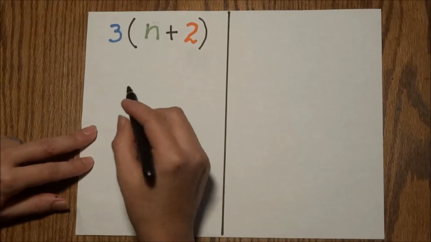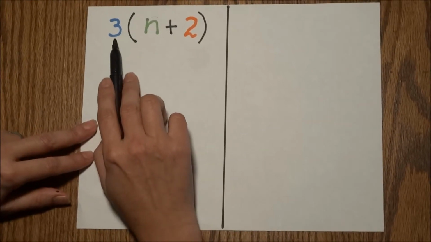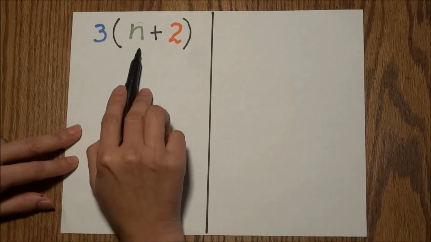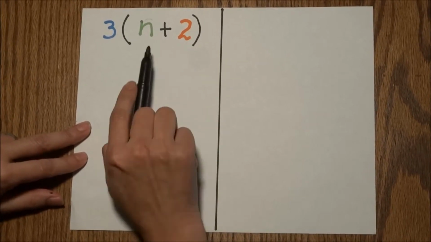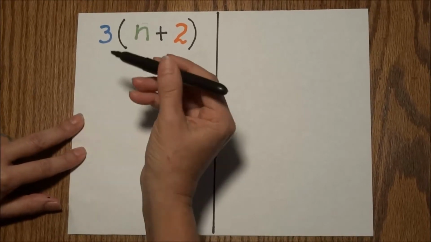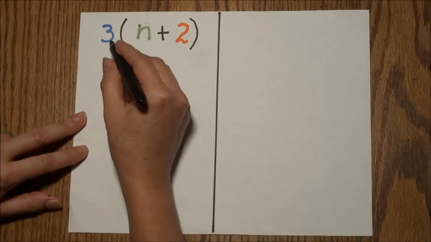Okay. Let's look at one more example. In this case, you have 3 parentheses n plus 2. Do you notice something different here? Yeah, you can see there is a letter instead of a number. So this is when it's very useful to have our rectangle. So we're going to draw the rectangle.